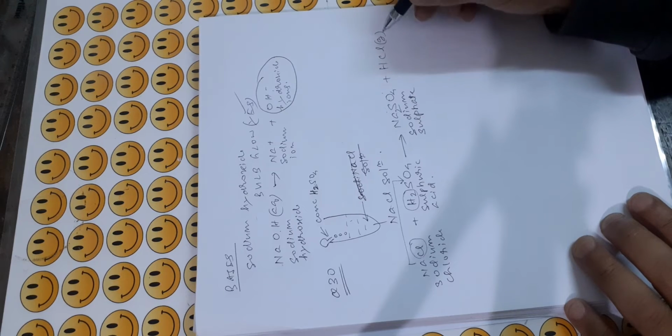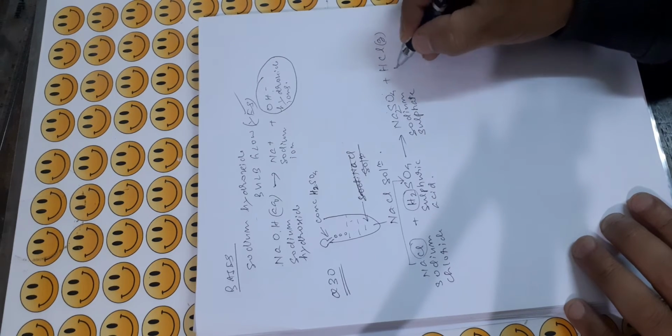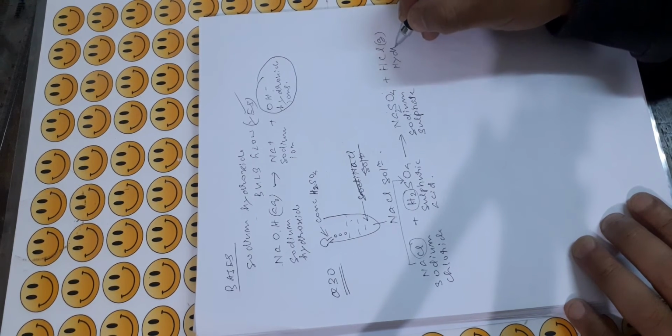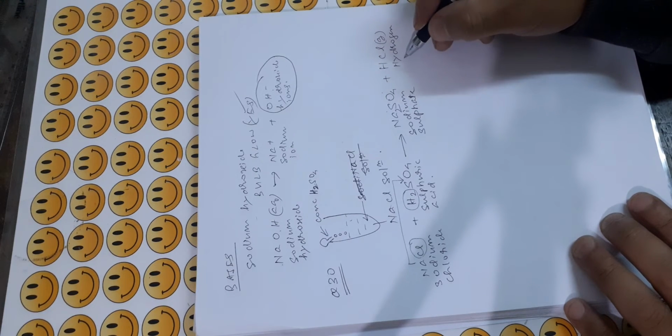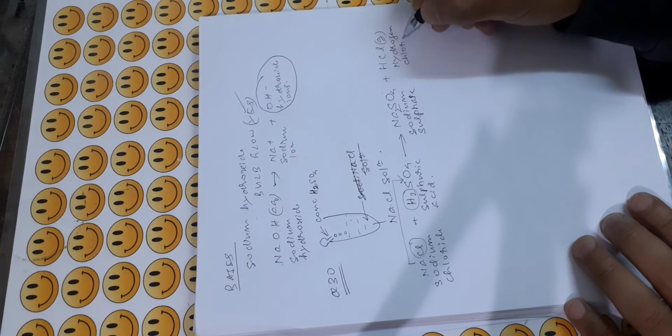This is the gas, not the acid. The gas form is called hydrogen chloride. The acid is called hydrochloric acid. You will get the difference after two to three minutes. Hydrogen chloride gas. So this is a gas, G here.